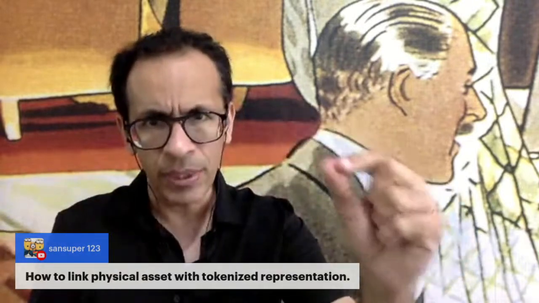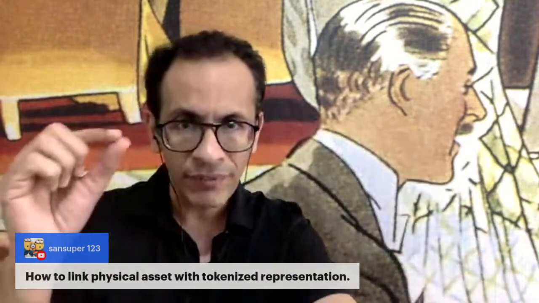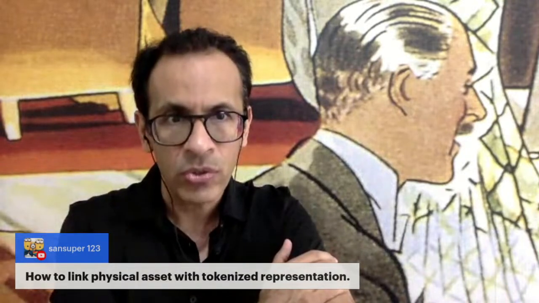And something very similar has to take place when we tokenize real world assets also. Of course, that's quite a complex process, so I can't just explain it in a few minutes, but there are very detailed steps that we need to follow to dematerialize an asset, and then only we can tokenize it.